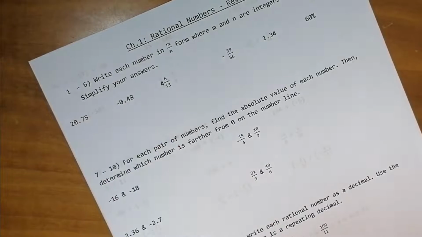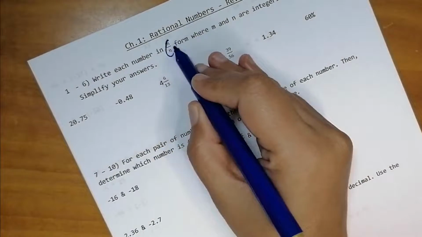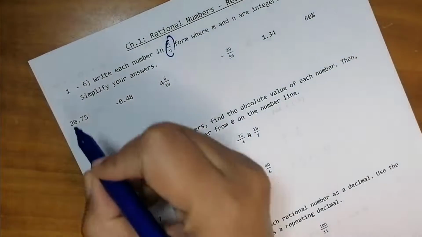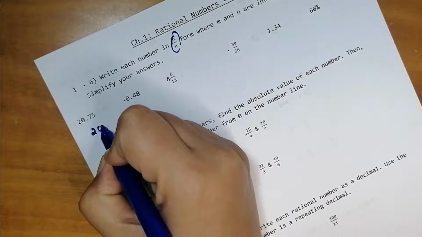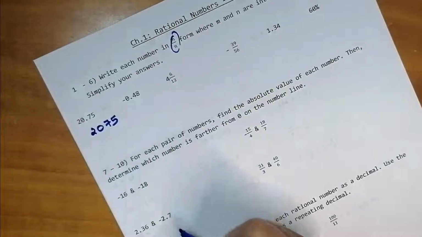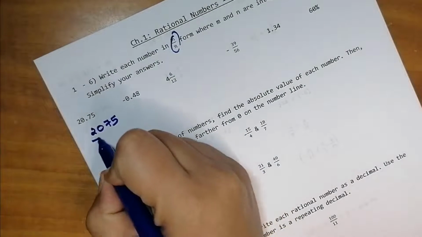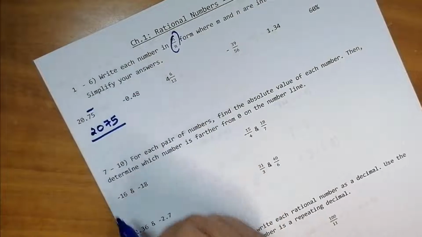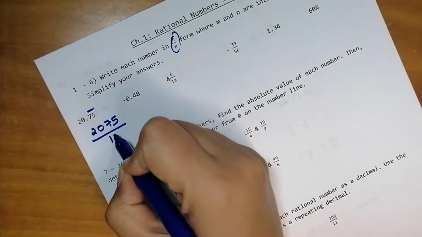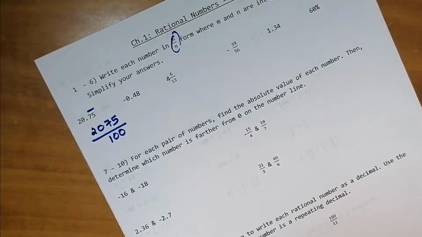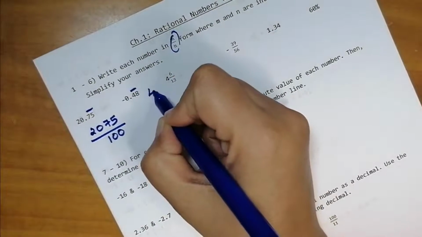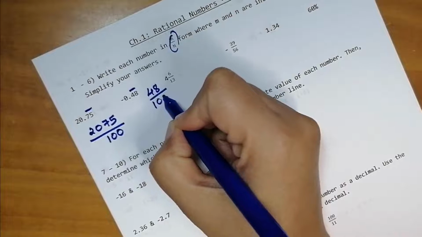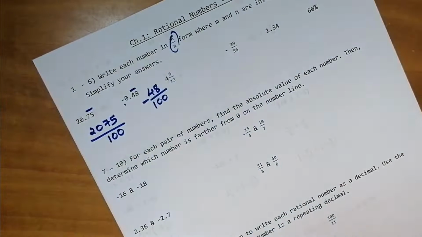So we have 20.75 and we need m over n format, right? So what are we going to do? Remember, we will say this will be 20, you put 75 as it is here without a decimal point. And how many digits? 2 digits, right? So here we have 100, 2 zeros. The next one, again, it has 2 digits, right? So the same thing, 48 over 100 with a minus sign, right?